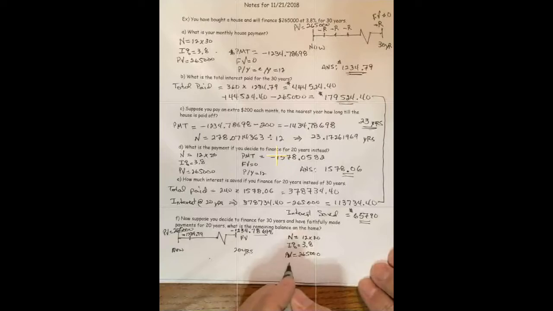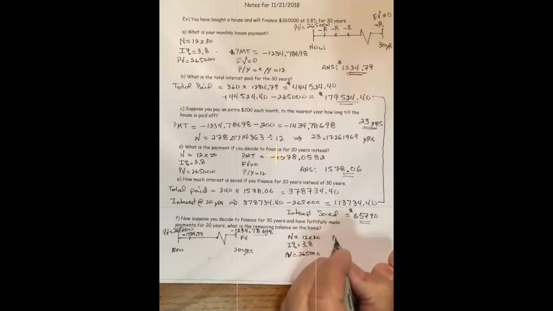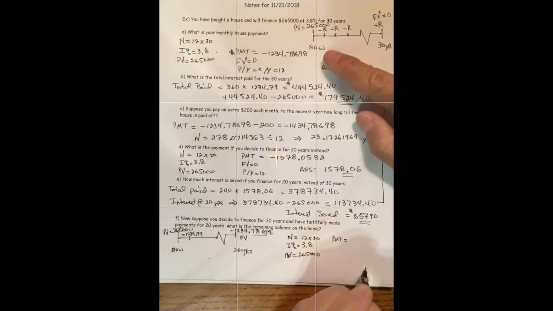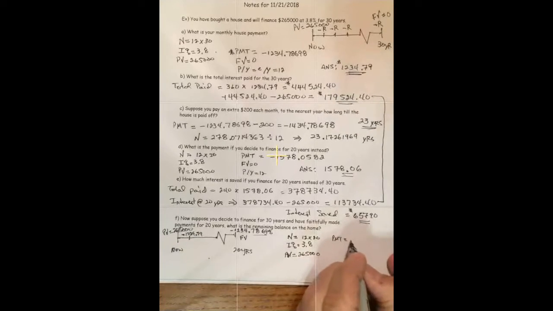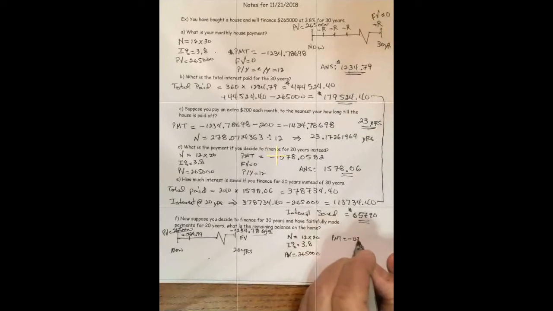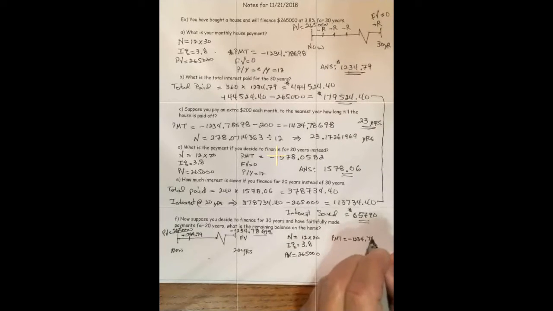And for the payment, I'm going to use the value found up here in part A, I'm going to use a minus 1234.78698. And the only reason I'm doing that is it's still on the screen from when I worked it earlier. It's still on the calculator screen.